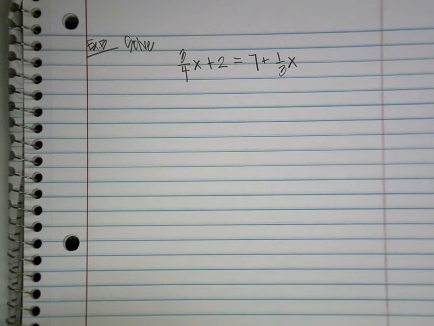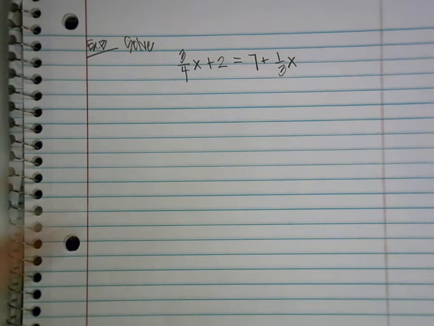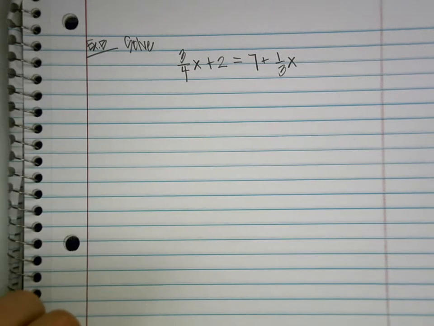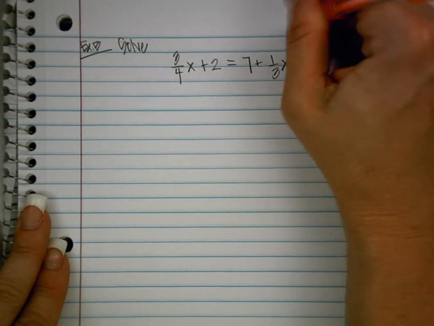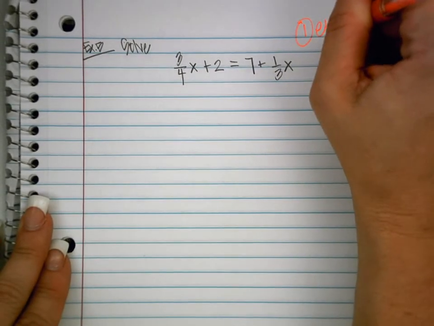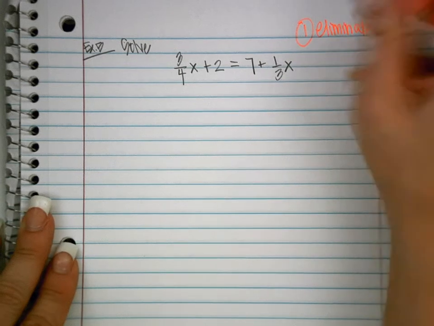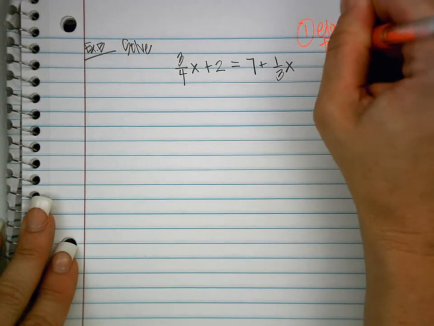What do we see in this problem that we automatically don't like? The fractions. Okay, so the first thing you want to do is eliminate the fractions. Eliminate or get rid of. How can you eliminate fractions? Does anyone know?